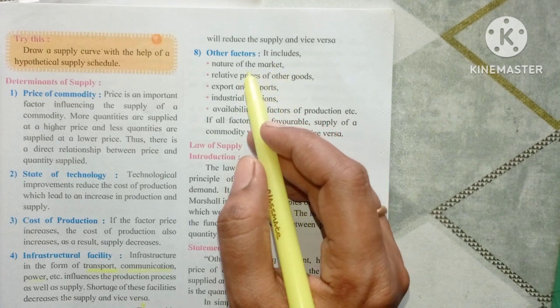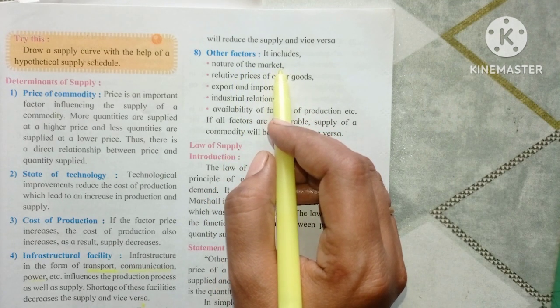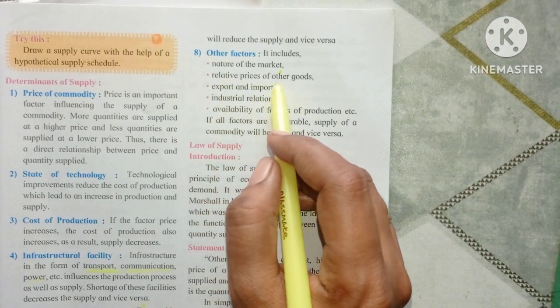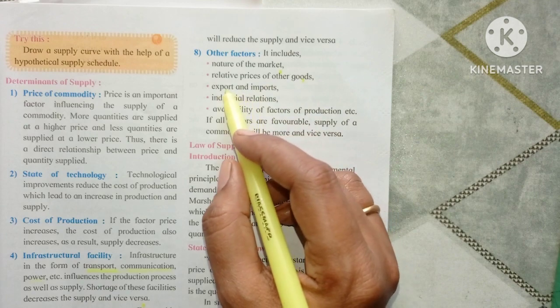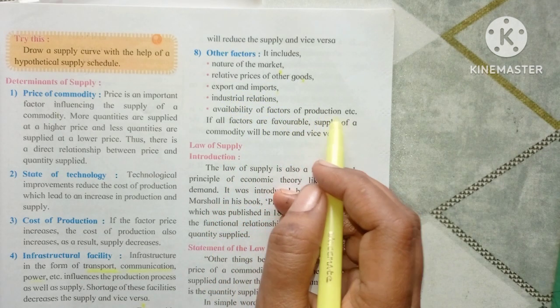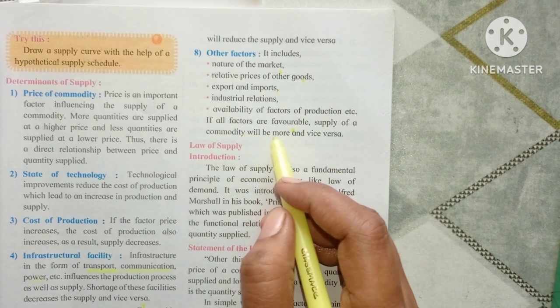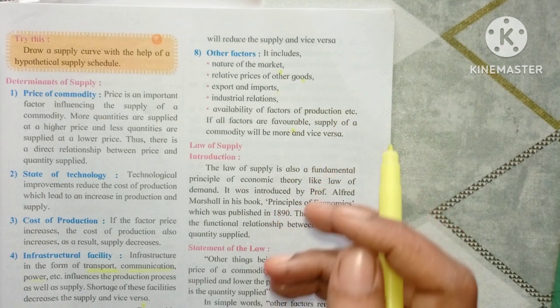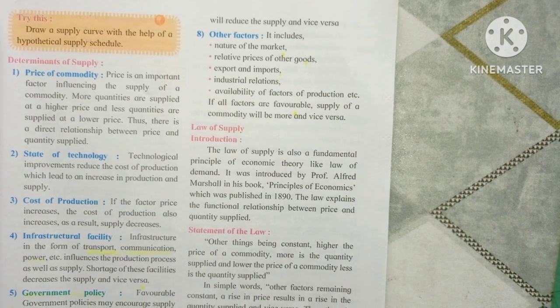Okay, other factors that determine the supply are the nature of the market, relative price of other goods. What are the prices of other goods? The complementary goods. Okay, exports and imports, industrial relations, availability of factors of production, etc. If all factors are favorable, supply of the commodity will be more and vice versa. So all factors have to be kept in mind before the supply is there.